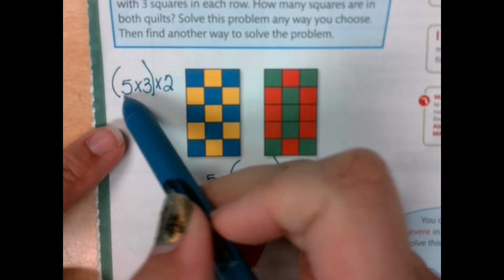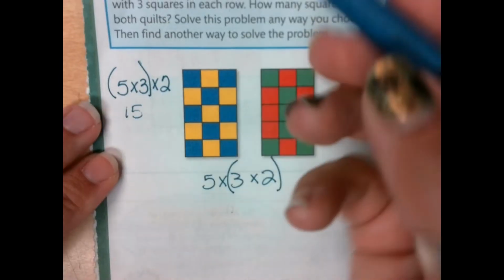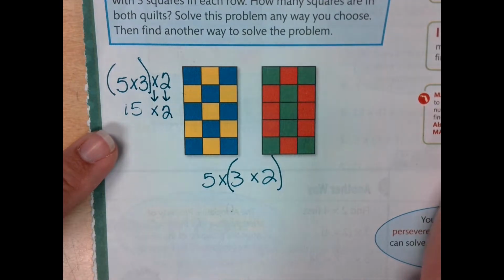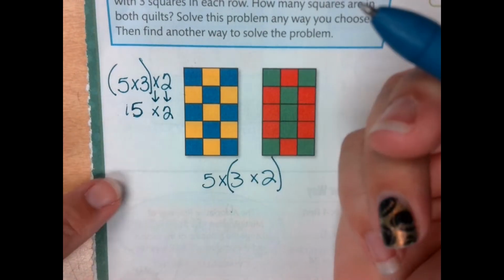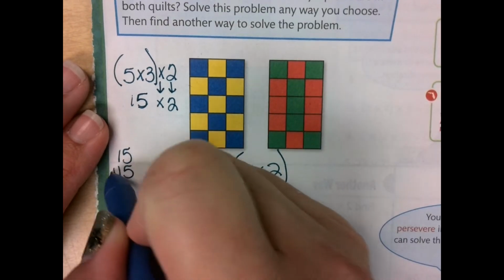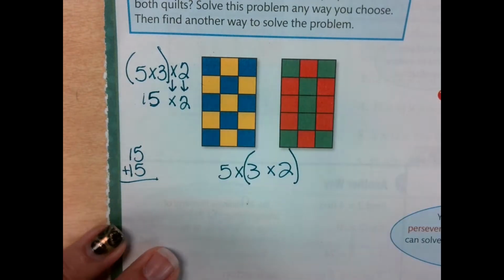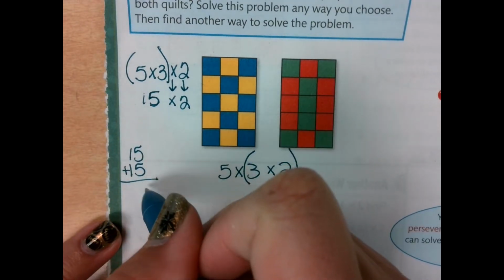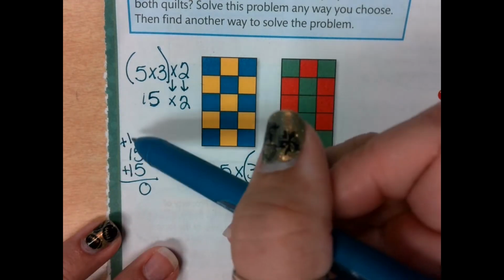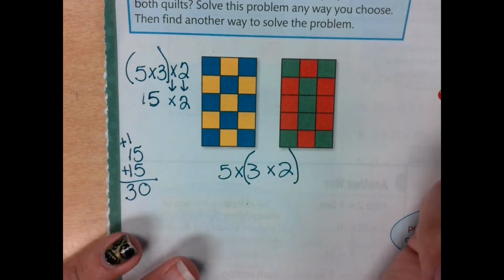Okay. 5 times 3 gives me what? 15. So by the time I bring everything else down, that's 15 times 2. I don't know that off the top of my head, but I do know when I multiply by 2, you're just doubling it. You're basically adding it, 15 plus 15. So 5 plus 5 gives me 10, put the 0, carry your 1. 1, 2, 3. So 15 times 2 is going to give me 30.